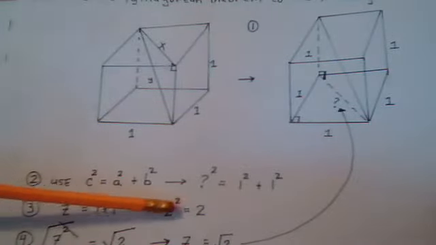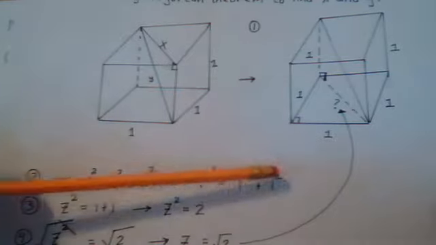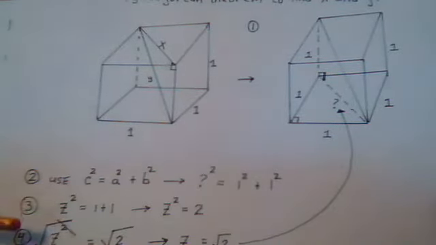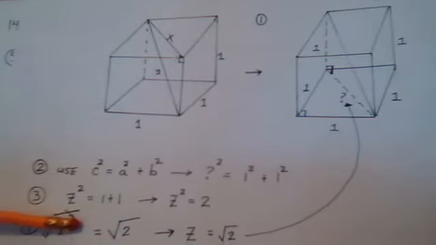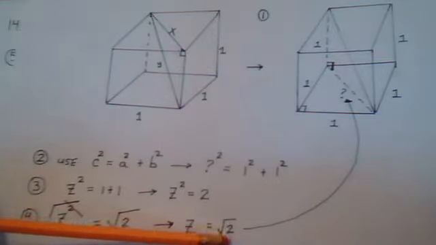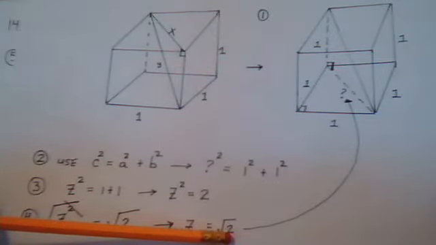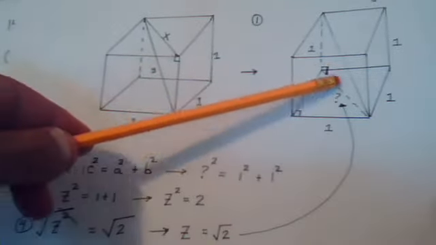Run it through the Pythagorean theorem. Notice 1 and 1 are a and b. Here they are. Simplify. Take the square root of both sides. That cancels this power of 2. And now we know that z, the unknown, is square root of 2. So this length is square root of 2, which is this one.